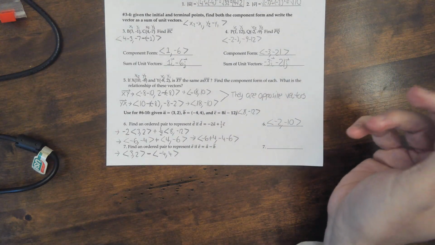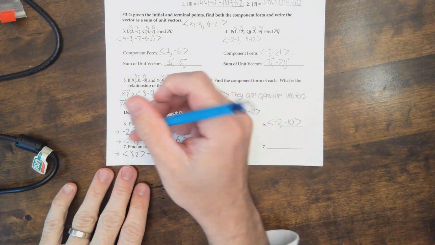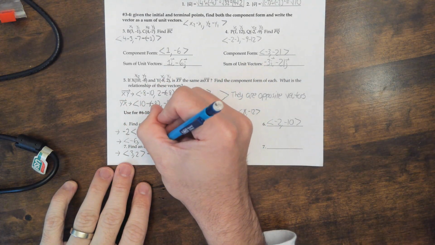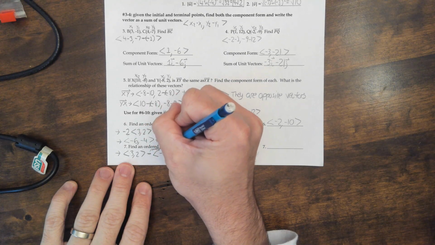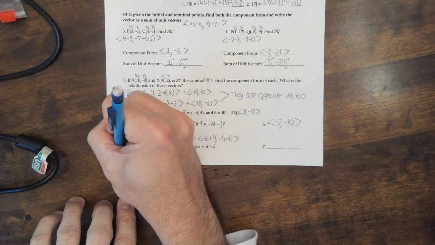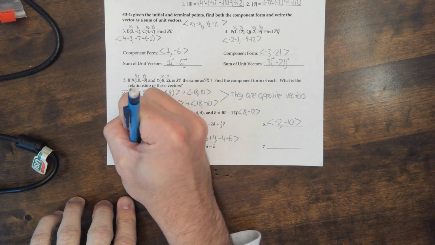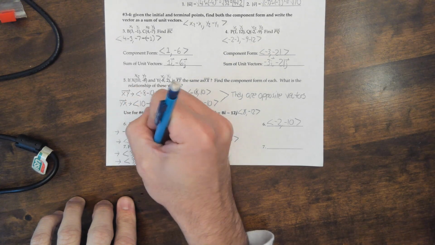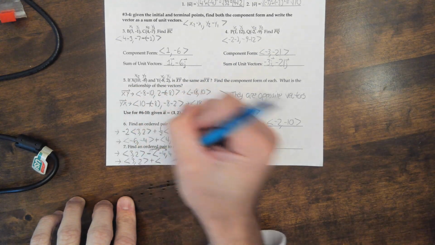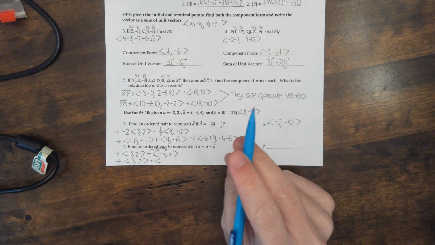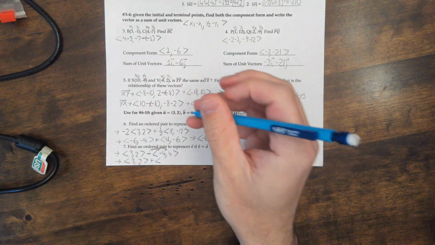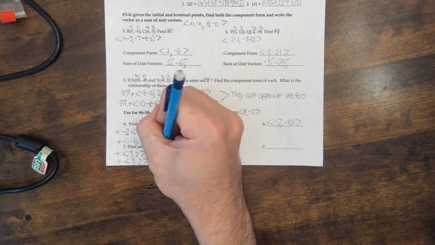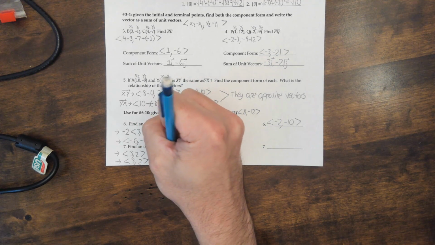Okay, so for our next step, we've got to distribute this minus sign to both terms in the component form of B. And when I do that, I'm going to have 3, 2, change to a plus because that minus sign went through to the second vector's component form. And so you're going to get +4, -4.